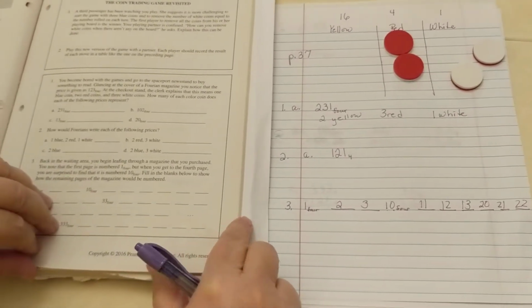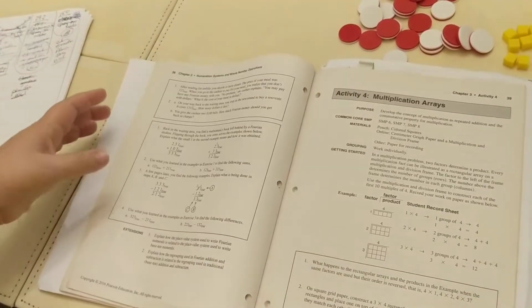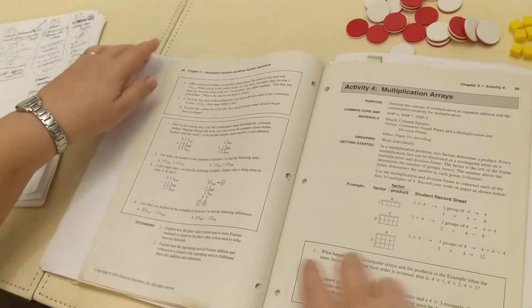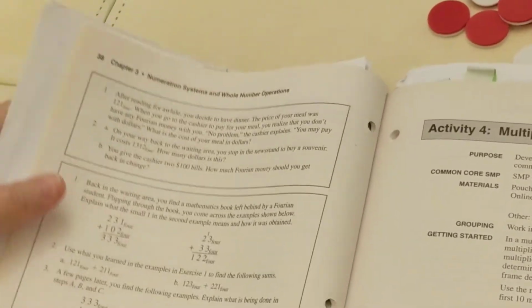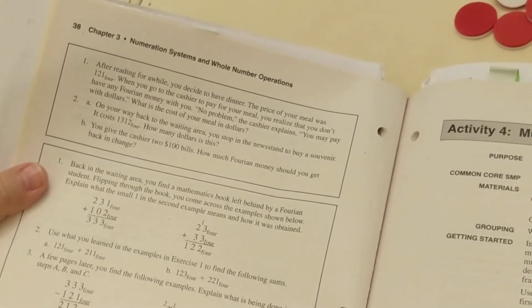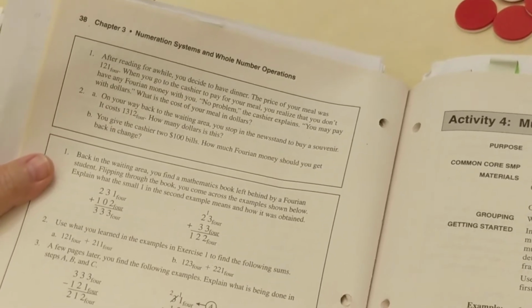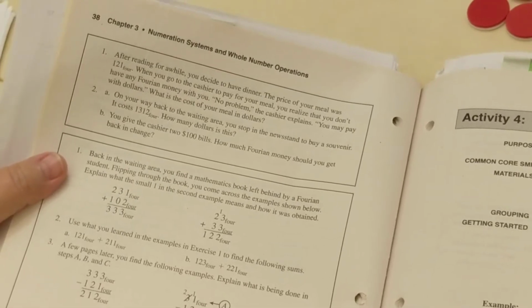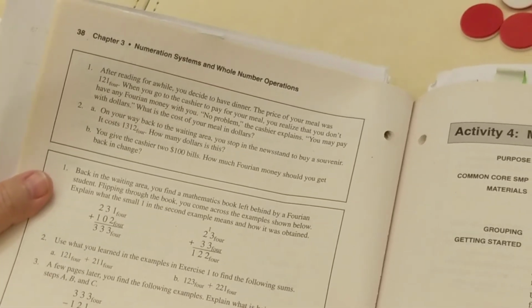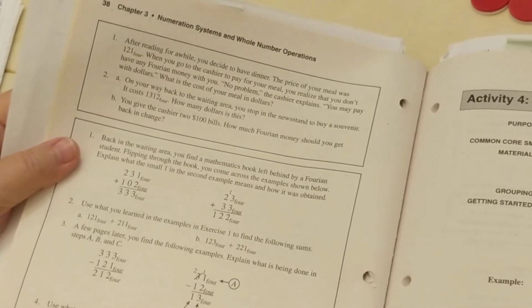You are to continue the rest of them. I'm going to go now to the next page, page 38, and help you get started with that. The first problem says, after reading for a while, you decide to have dinner. The price of your meal is $1.21, but this is Forian money. See the little 4, base 4. When you go to the cashier to pay for your meal, you realize that you don't have any Forian money. No problem, the cashier explains. You may pay with dollars. What's the cost of your meal in dollars?